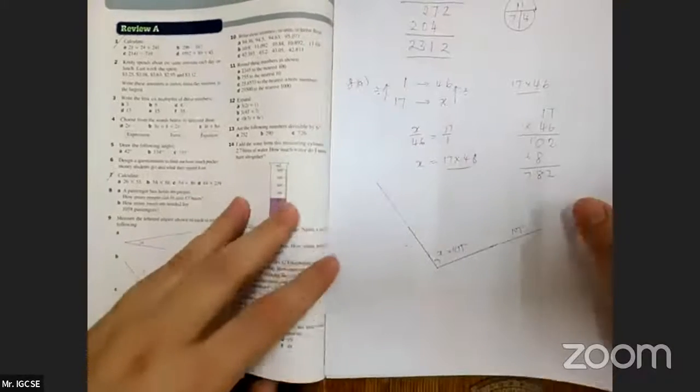Then we should go to the next number, this is in order again.